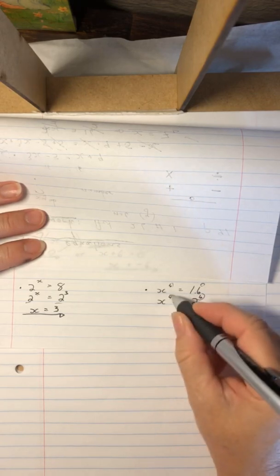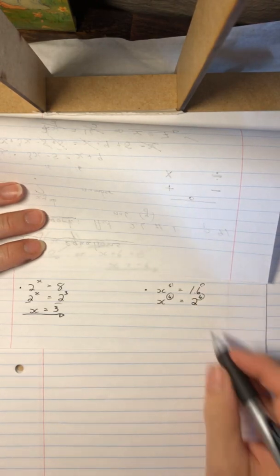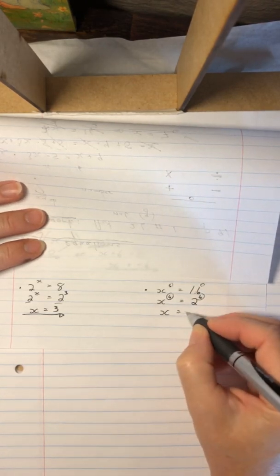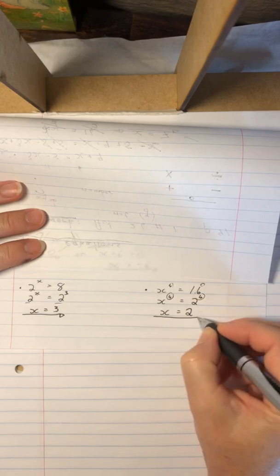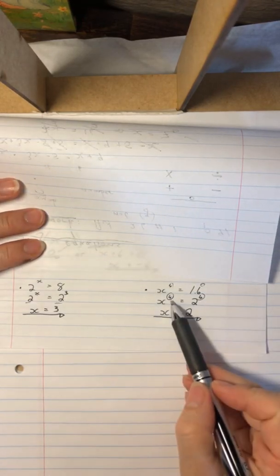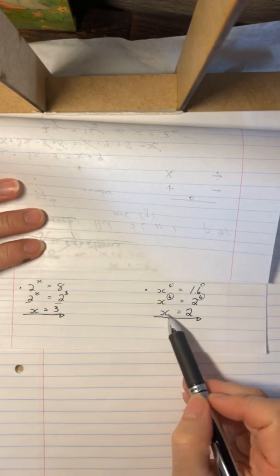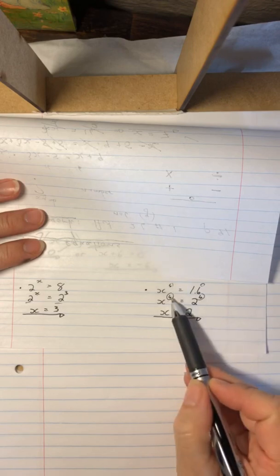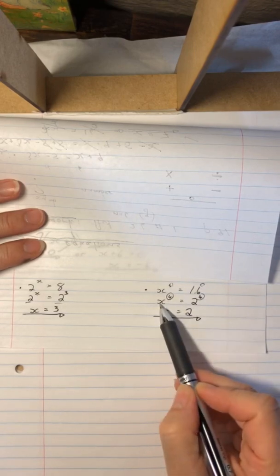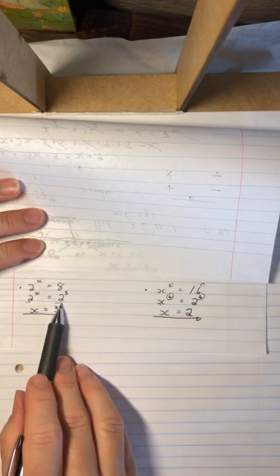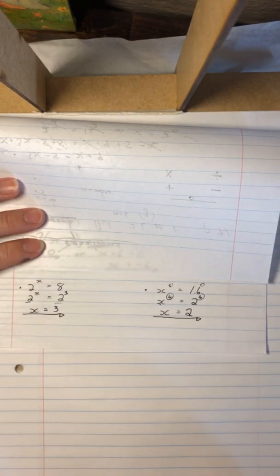So my exponents are the same, so my base numbers should also be the same. So we have to write a conclusion, x is equal to 2. Please don't leave it like this. Write the final answer down. If my exponents are the same, my base numbers are the same. If my base numbers are the same, my exponents are the same.